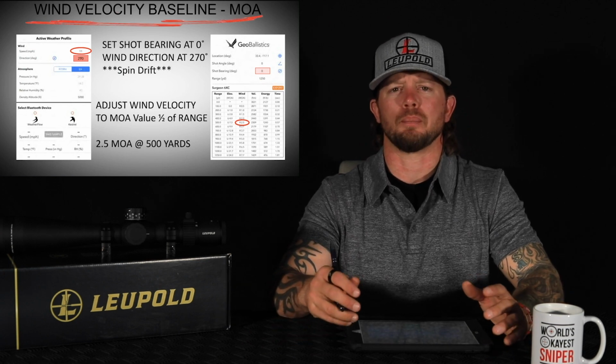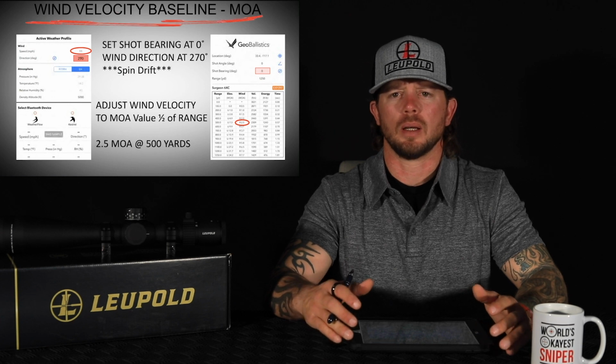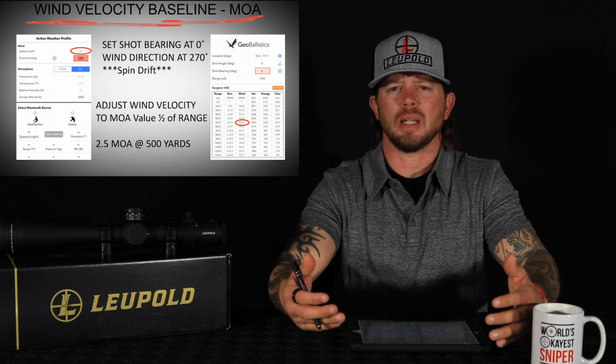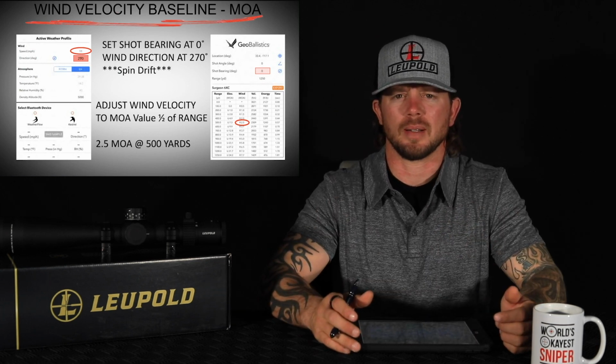Now you're going to notice that the miles per hour required to establish this pattern is going to be a little bit more than on the mil side of the house, which is fine. It's just your rifle's number. It doesn't mean anything other than that's your starting point, right?